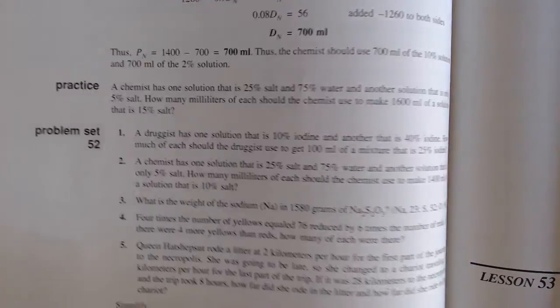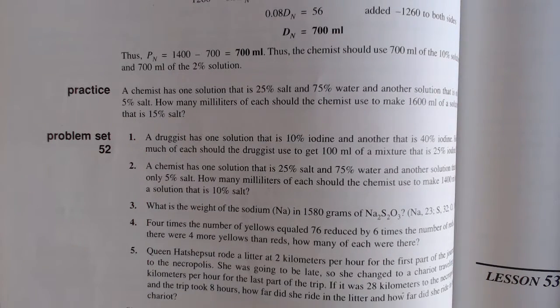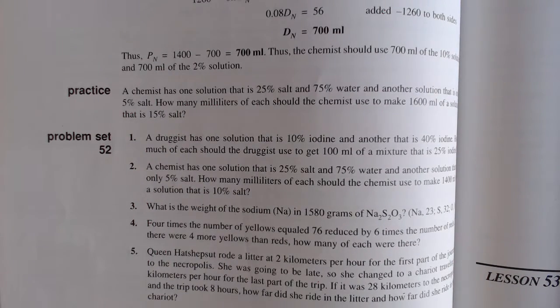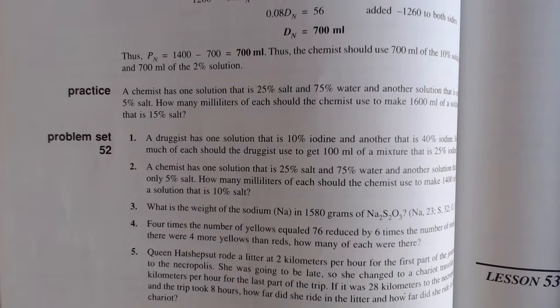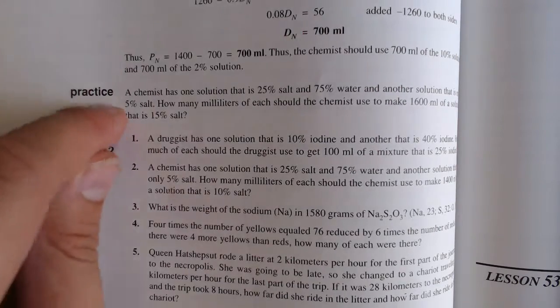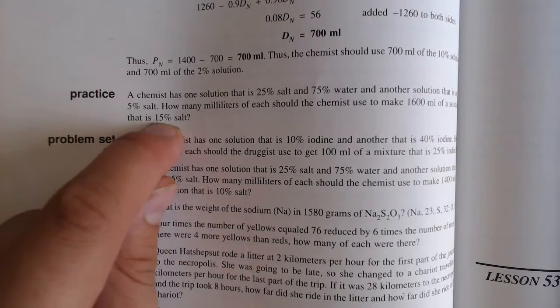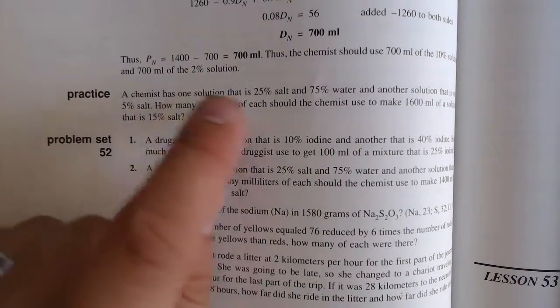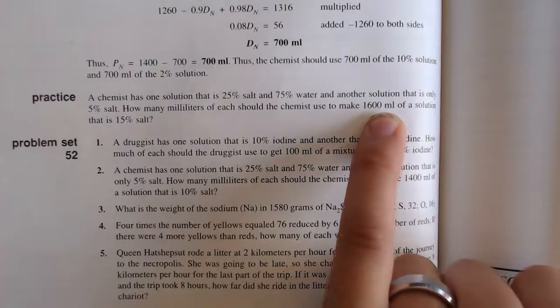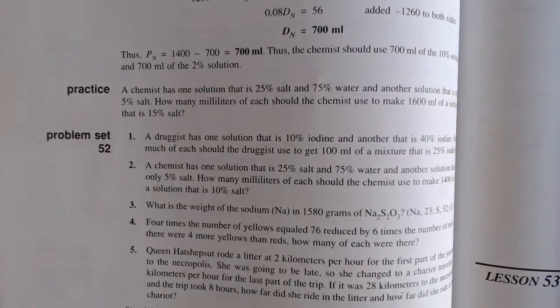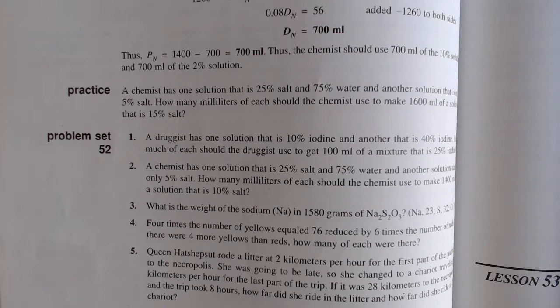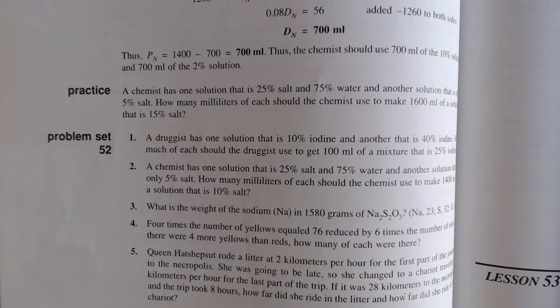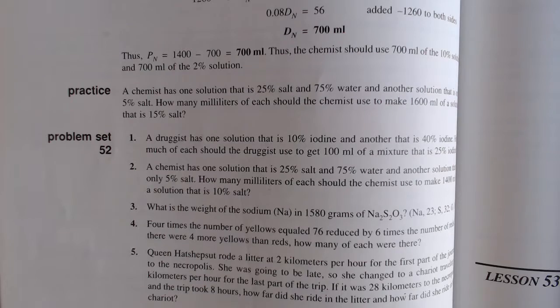So this all sounds like Greek at first, but we just need to know how to write our equations. We need to write one equation in terms of salt content, because what we're trying to get is 15% salt in the end. So we're going to write one equation in terms of percentage of salt, and then we're going to write another equation in terms of volume, because we need a specific volume of this 15% salt solution. And using that, we'll be able to substitute and eliminate and find out how much of each solution he's going to need.